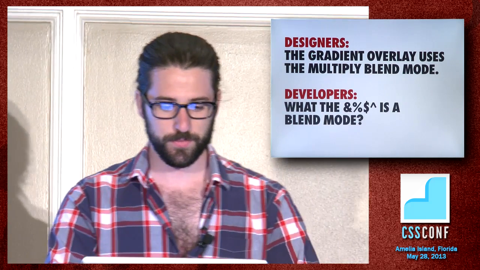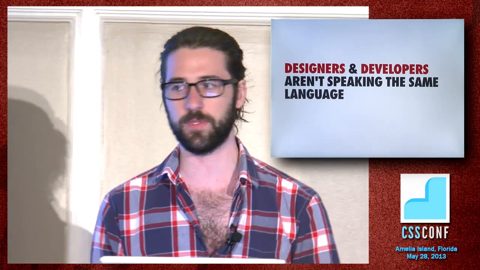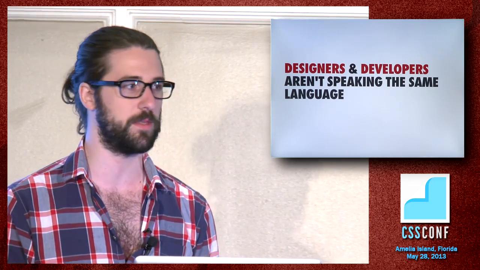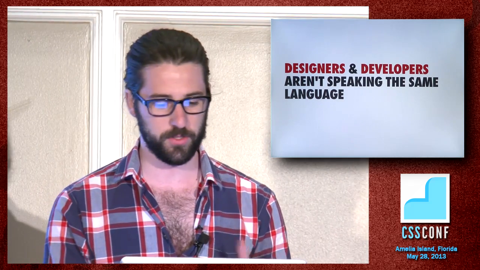So we have a failure to communicate here. Designers and developers aren't speaking the same language. What the designers put into Photoshop isn't what developers need for CSS. So how do we solve this translation issue?